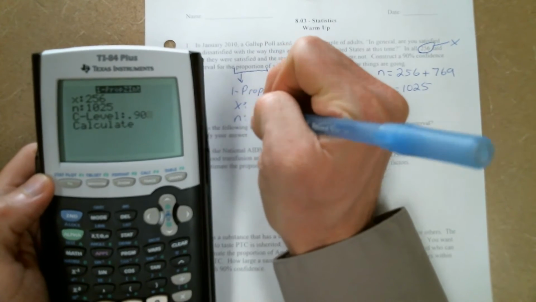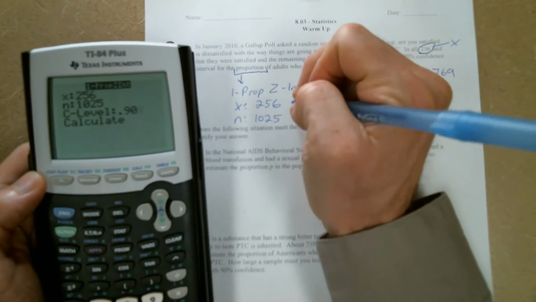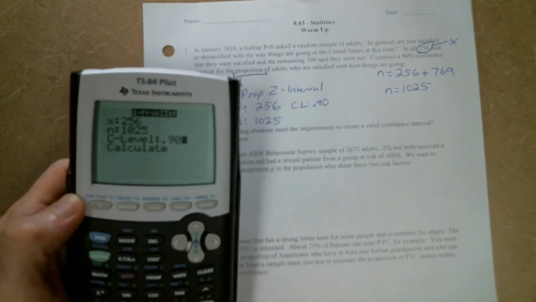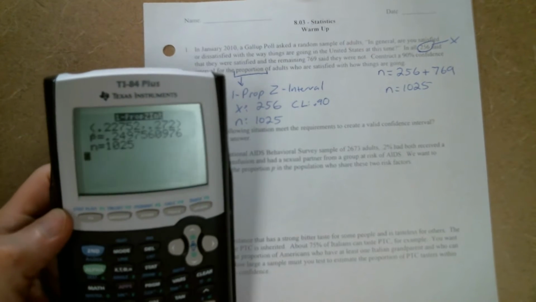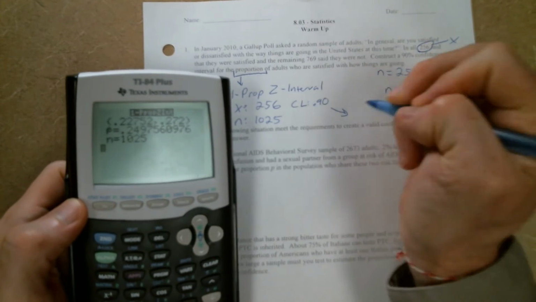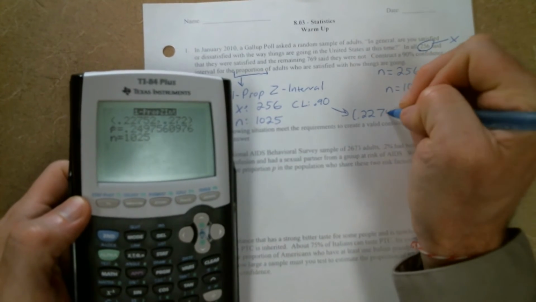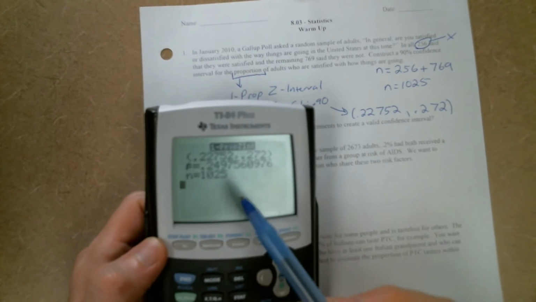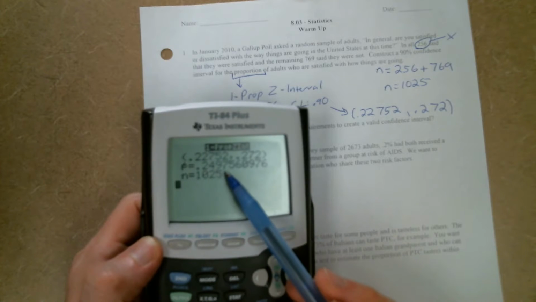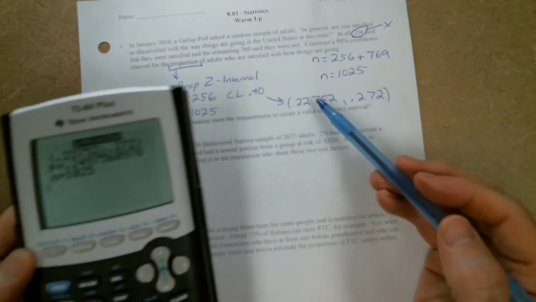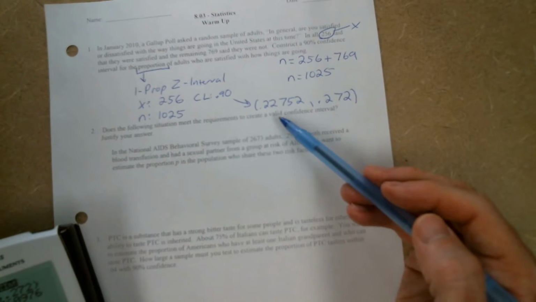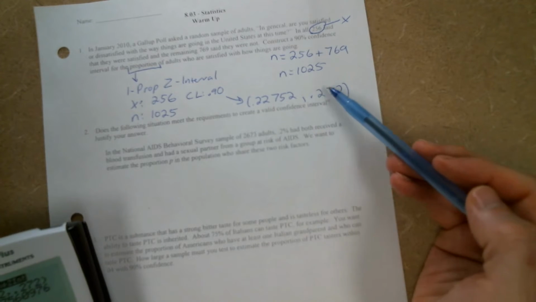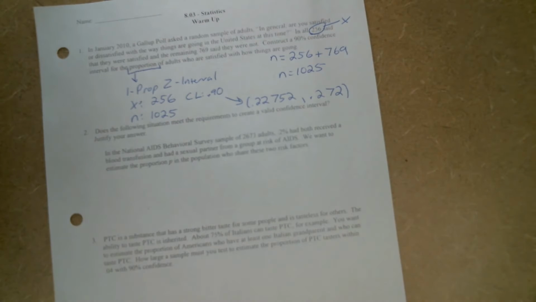So let's again just show everything that we're putting into the calculator to get full credit. All right. And then when I have those values in there, it gives me my confidence interval, which is 0.22752 to 0.272. That value right there would be my point estimator. That's the center of my interval. And this is basically saying, I'm 90% confident that the true value is somewhere between 22%, 23%, and like 27%. I'm just kind of rounding things here.